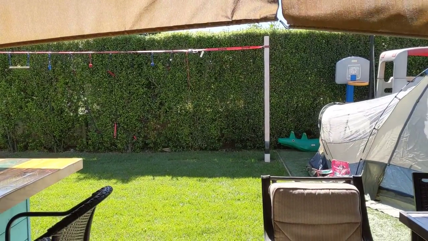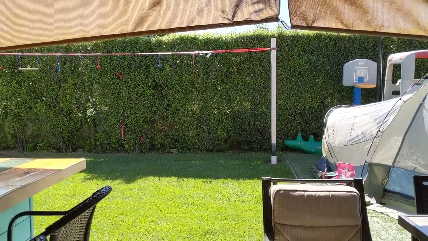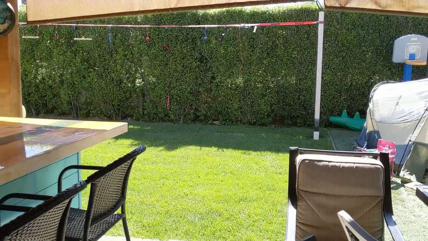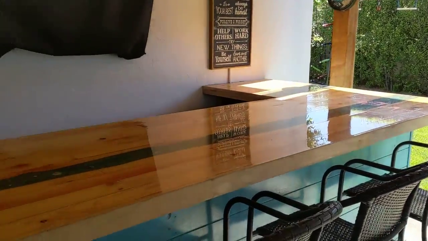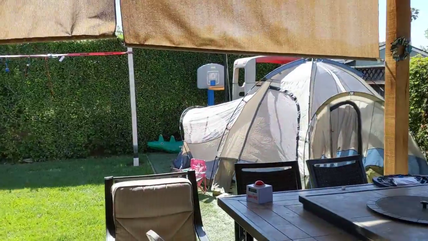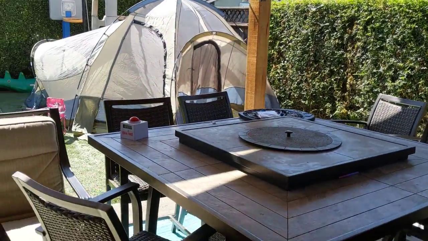Hi class, I'm going to show you a quick tour of my backyard and then I'm going to draw a map of it, so see if you can help me draw a map. This is what you look at when you first come out my front door. Or back door, we have a table.